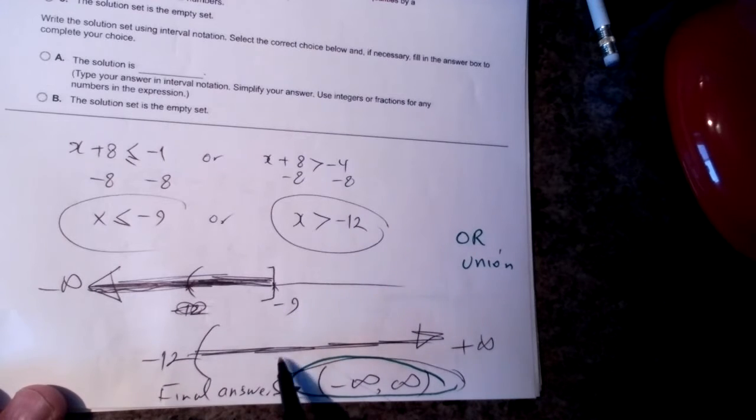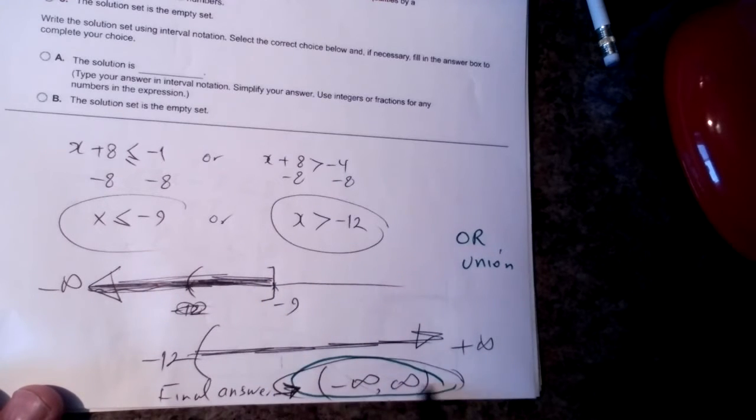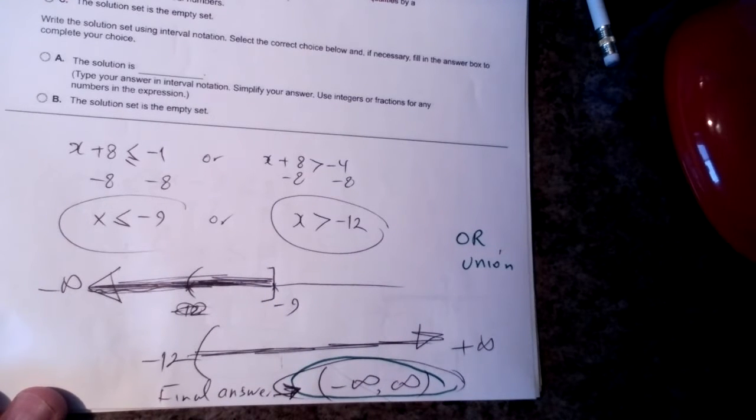When you overlap these two, this is not intersection, this is union. So this one has all these numbers, this one has all these numbers. Together, they have all the numbers. That's why the answer is all real numbers between negative infinity and positive infinity, because of the union. If the problem was an intersection, it would be different, it would be just this piece. But this is union.